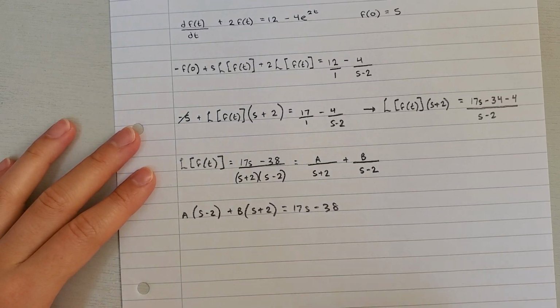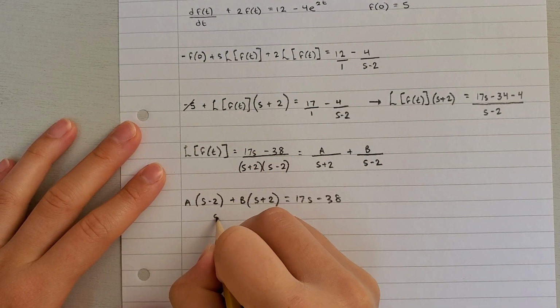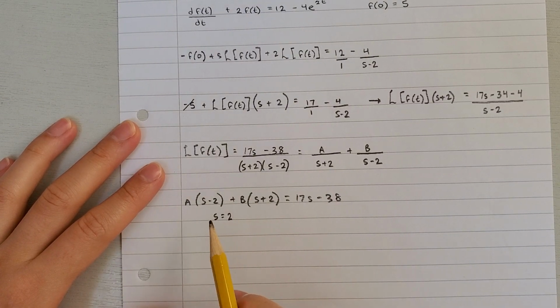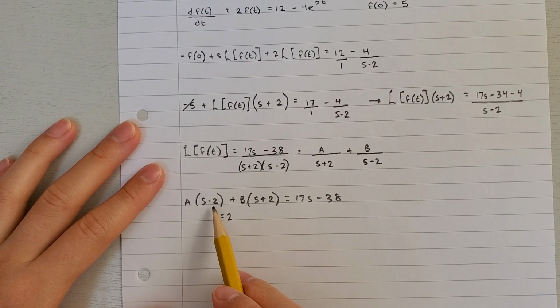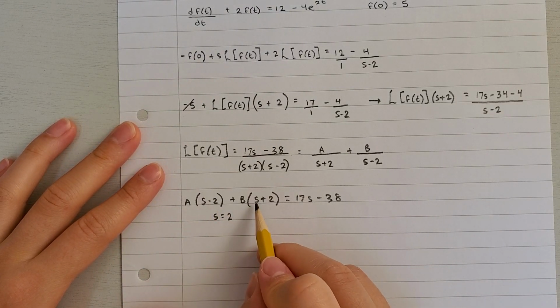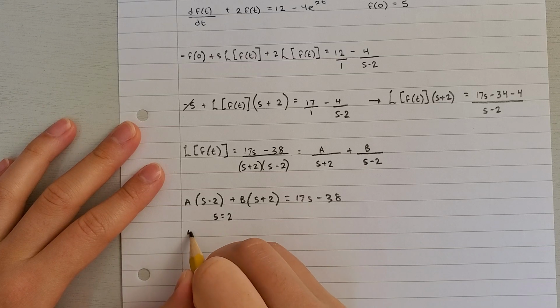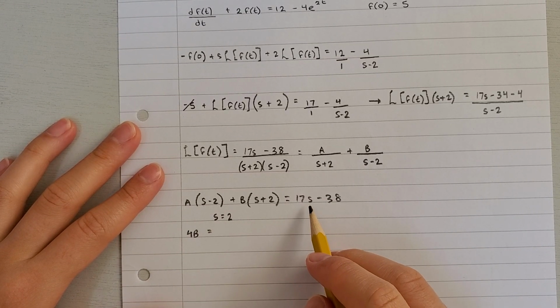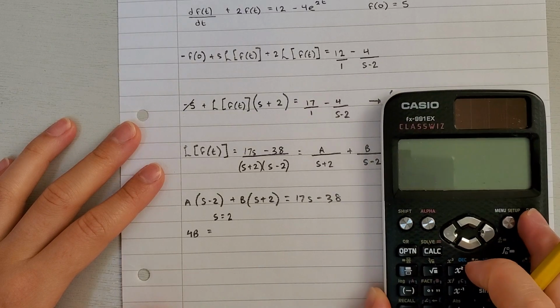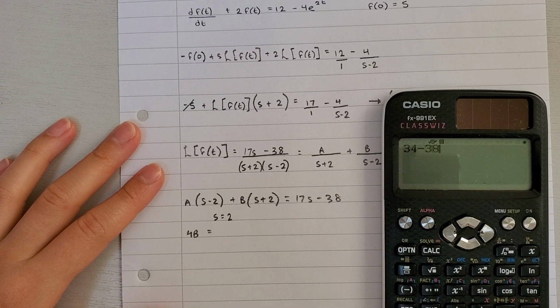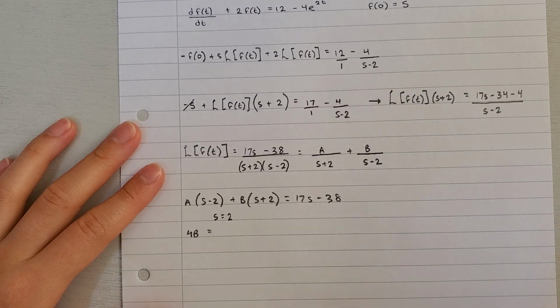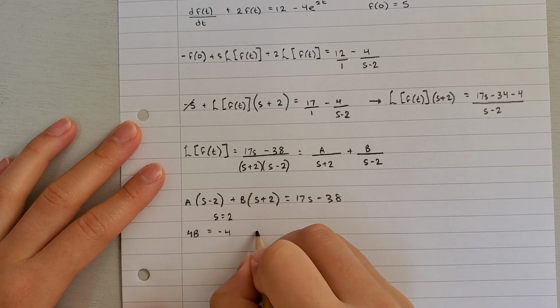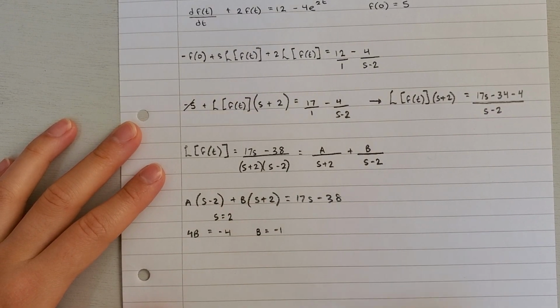If we substitute in s equals 2, this term comes to 0 because 2 minus 2 is 0, and anything times 0 is 0. So we would have 2 plus 2 is 4, so 4b equals 17 times 2 is 34, 34 minus 38 is minus 4. So b equals minus 1.